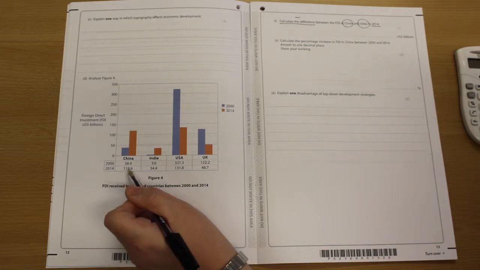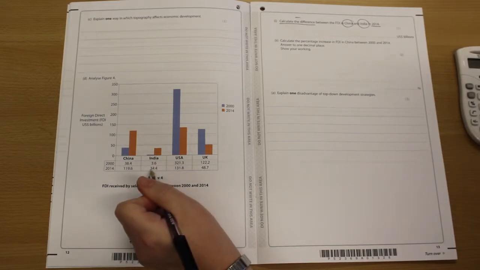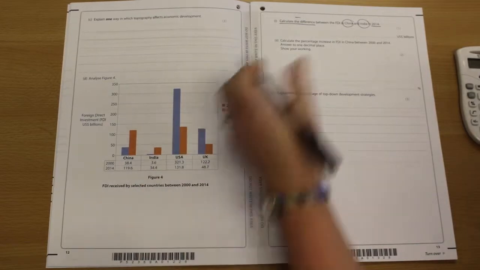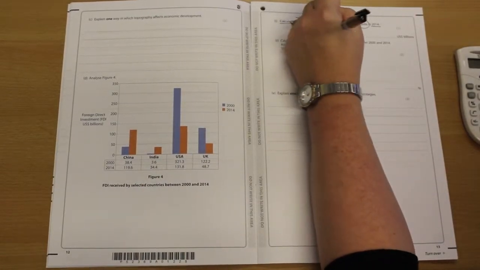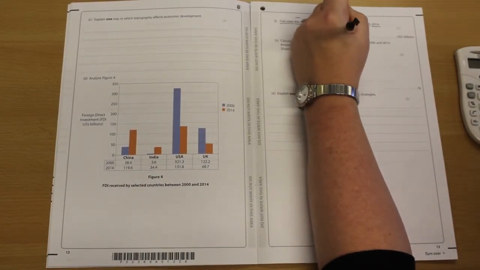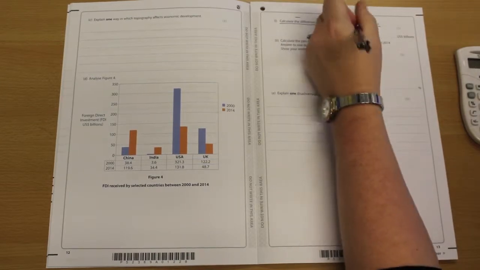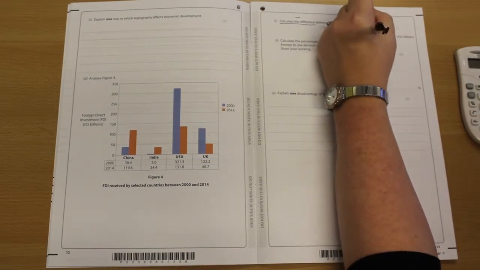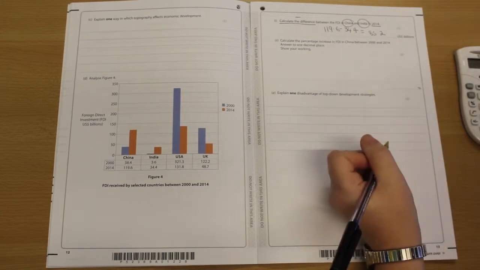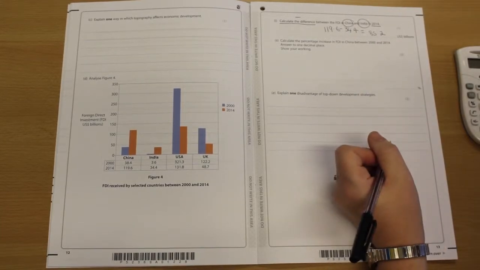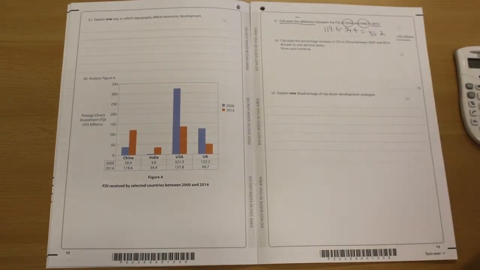So I've got China, 2014 was 119.6, and then I've got India, 34.4 in 2014. All I've then got to do is a simple calculation. Double check with my calculator. What does that give me? 85.2. 1 mark. Easy.